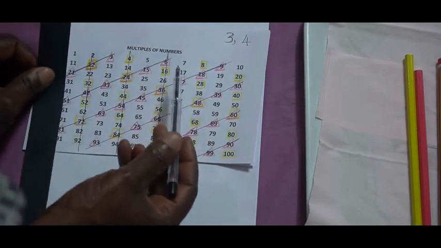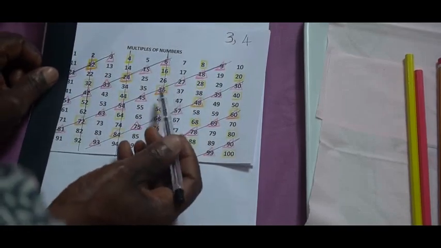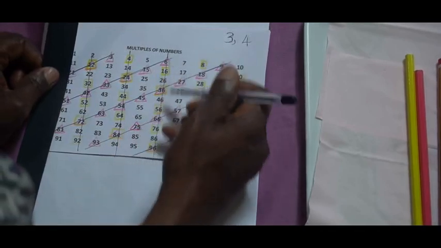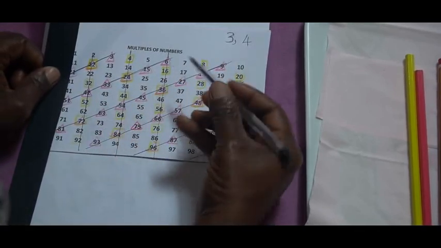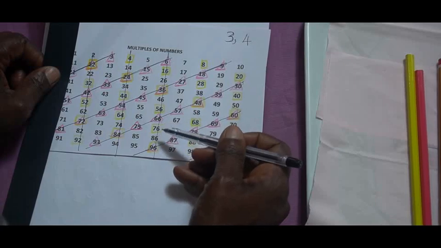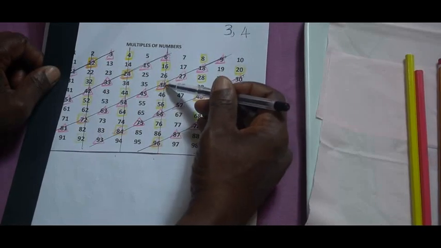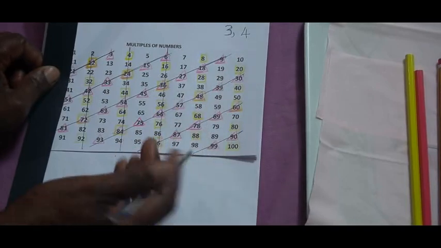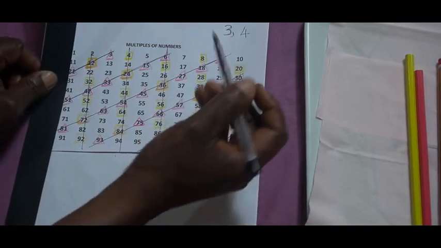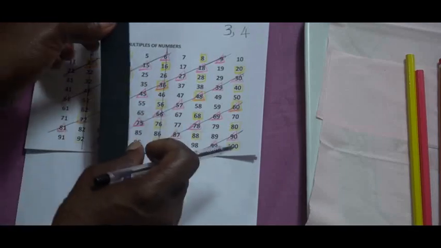Here we see that the vertical line and the diagonal line intersect at 36 and 96. So 36 and 96 are common multiples of 3 and 4.